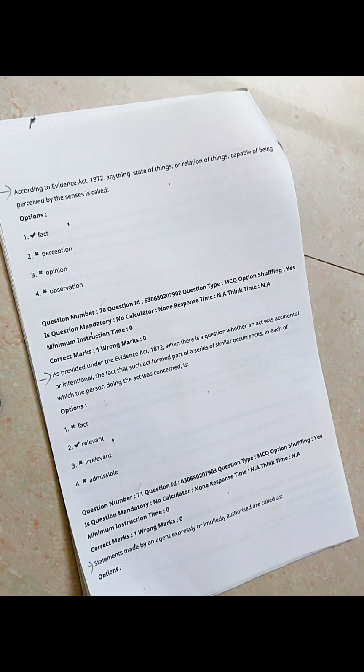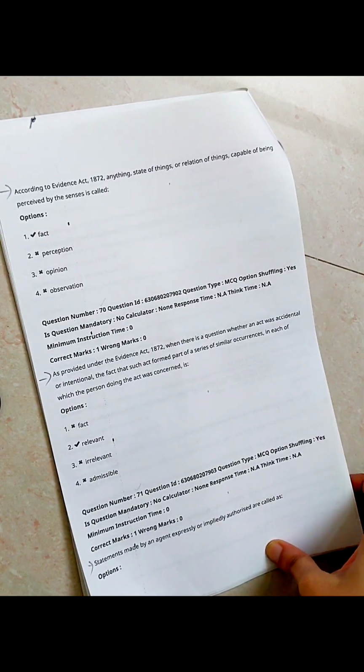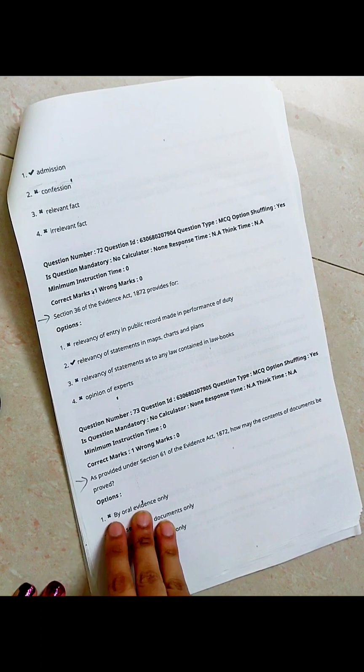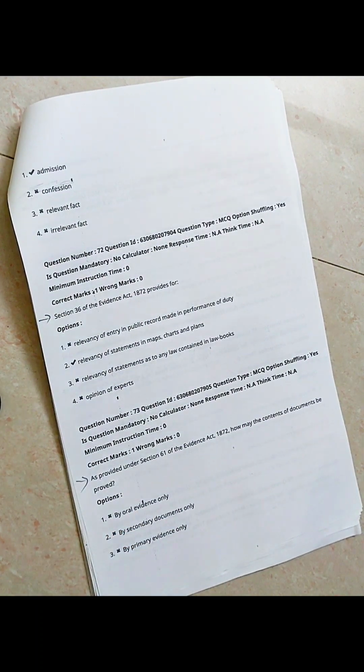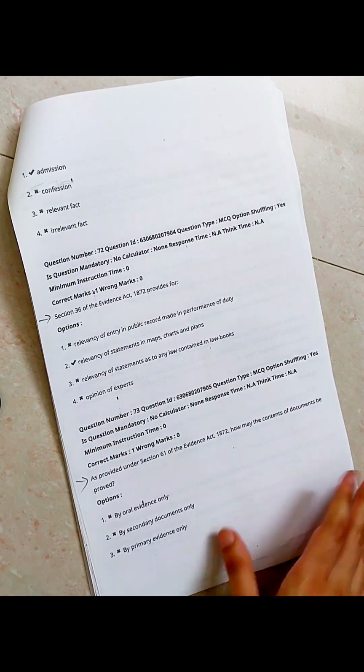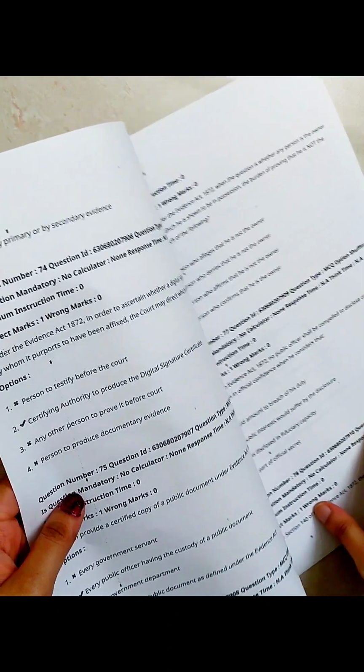Statements made by an agent expressly or impliedly authorized are called as admission. Section 36 of Evidence Act 1872 provides for relevancy of statements in maps, charts and plans. As provided under Section 61 of Evidence Act 1872, how may the contents of documents be provided? Either by primary or by secondary evidence.